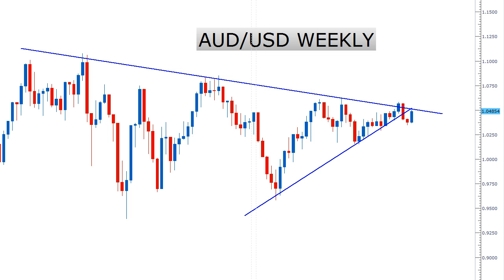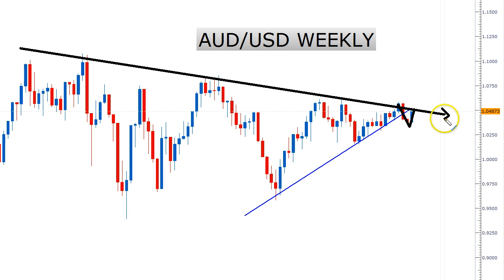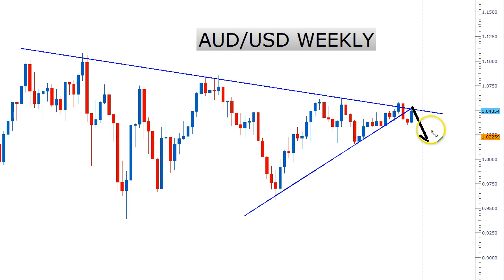Next chart we have up here is the AUDUSD, and you can see again that we had the break, and now it's retesting this long-term weekly trend line. Looks to me like a great short possibility, but again, we'll have to wait and see if there's some price action continuation of this move toward the downside. If you do take a short, be mindful of these levels.